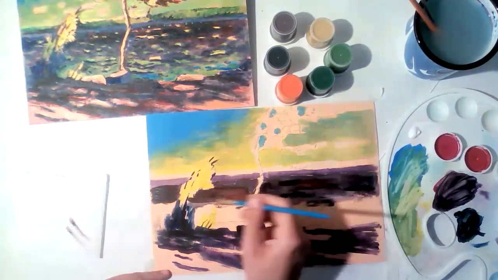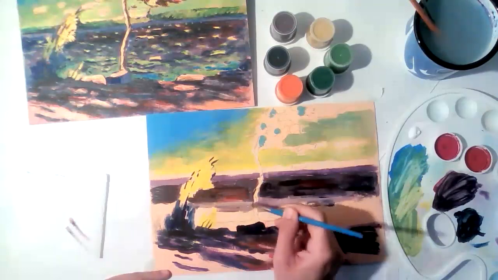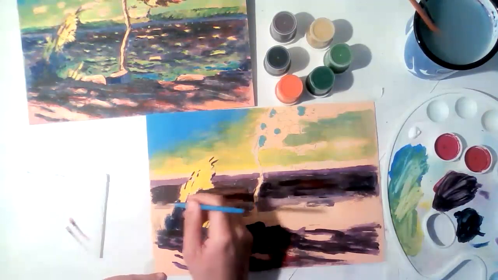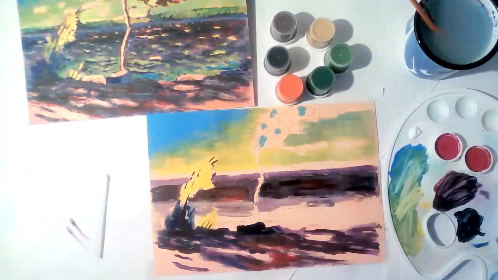Yeah, and then just with the water, you can fade this purple a bit. Also, just kind of giving some base layer for those greenish areas.